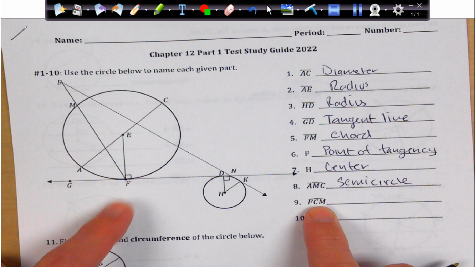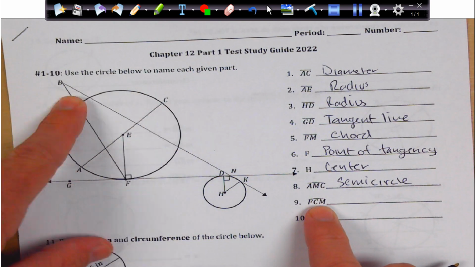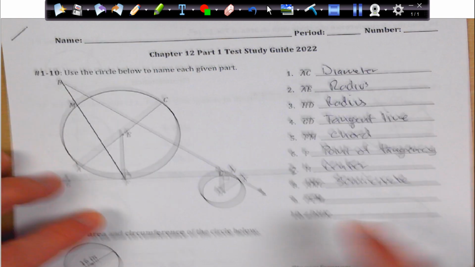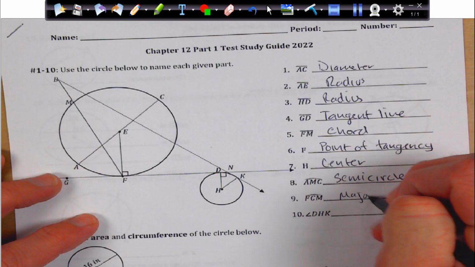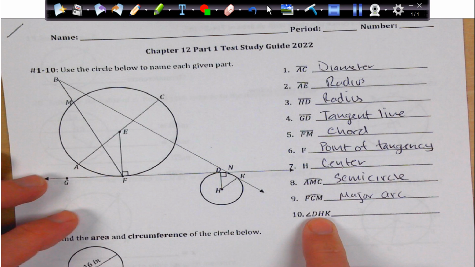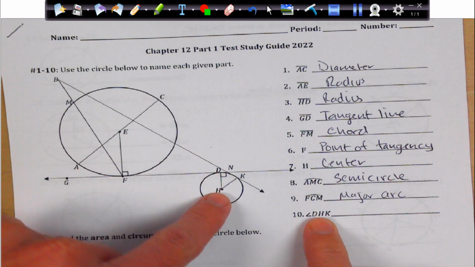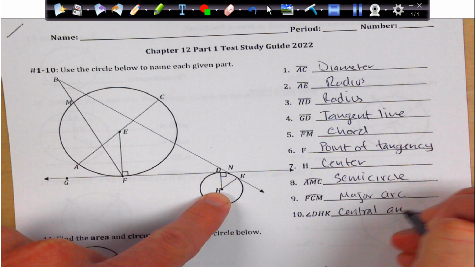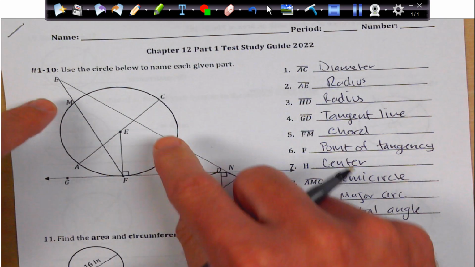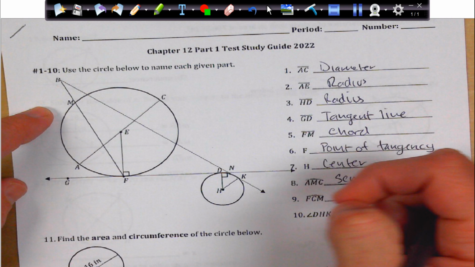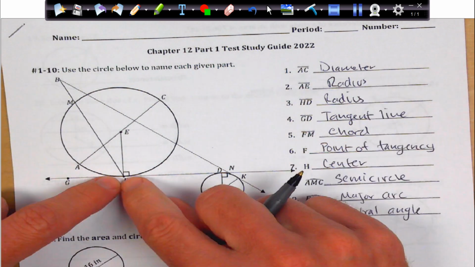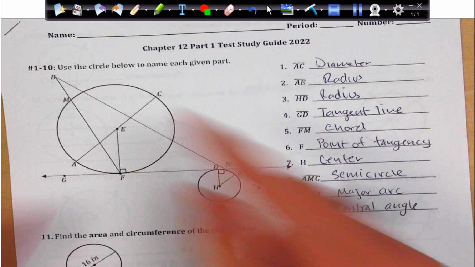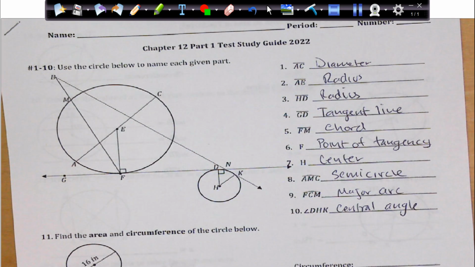And FCM appears to be over 180, so that's going to be a major arc. And DHK is a central angle there. A couple things we didn't see was an inscribed angle. We don't have a very clear, perfect version of one, but if we went F, M, and then it went all the way up to here, that'd be an inscribed angle. But let's continue on.